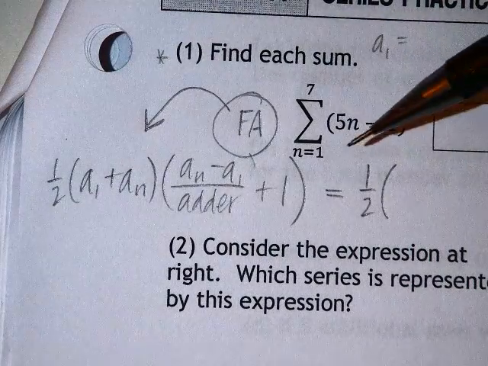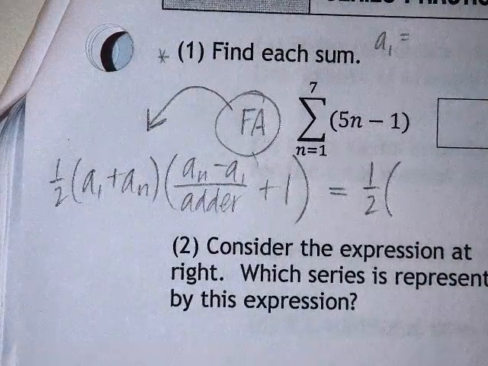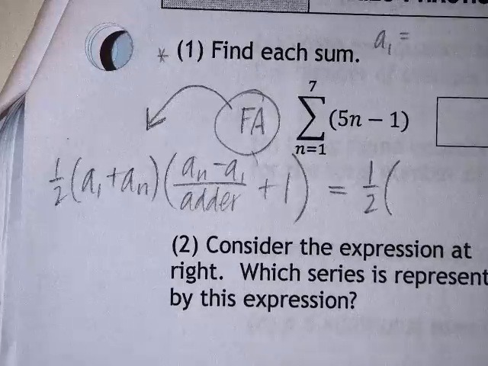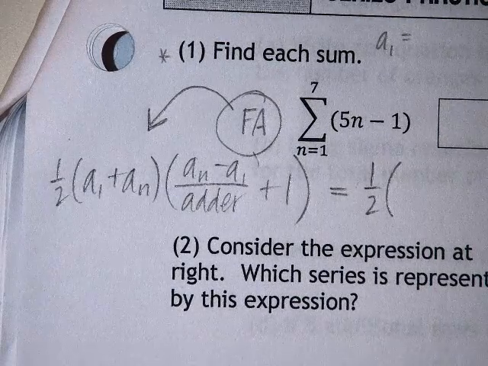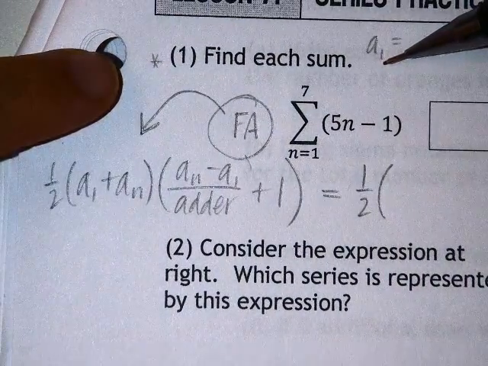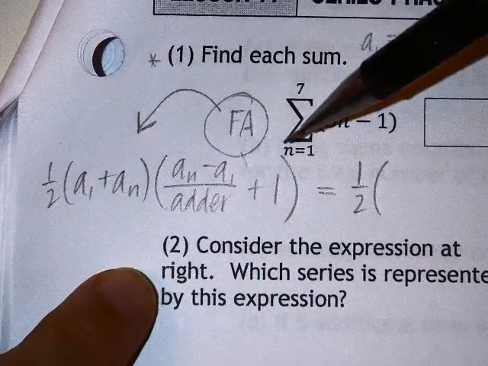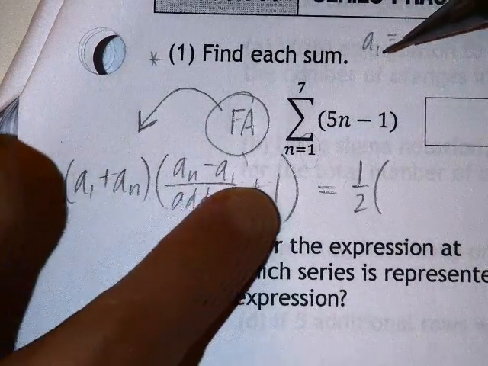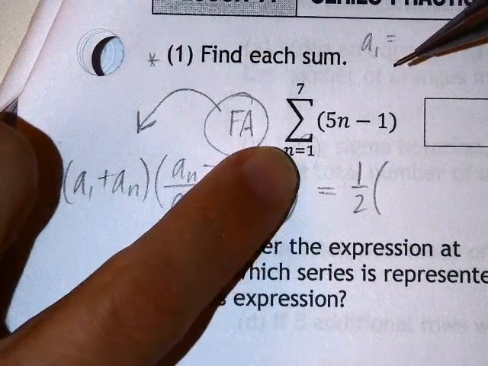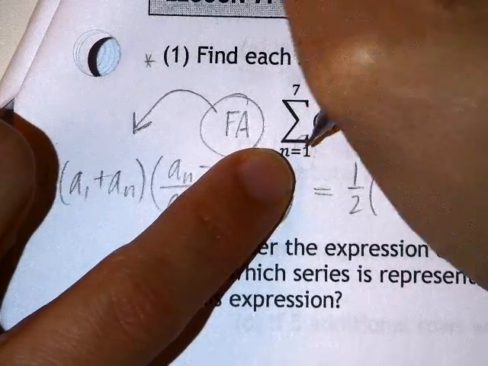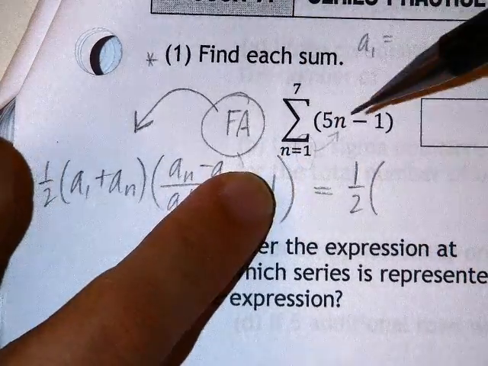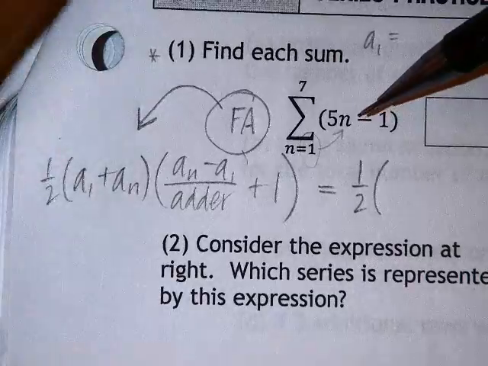If you're not sure what the first term or the last term in a series is, especially when you're in sigma notation, one of the best strategies to find the first term, or really any term, is to just plug in that n value. So at the first term, n is 1. Plug that into the actual expression. That's what the expression is there for. It's a quick reference tool.